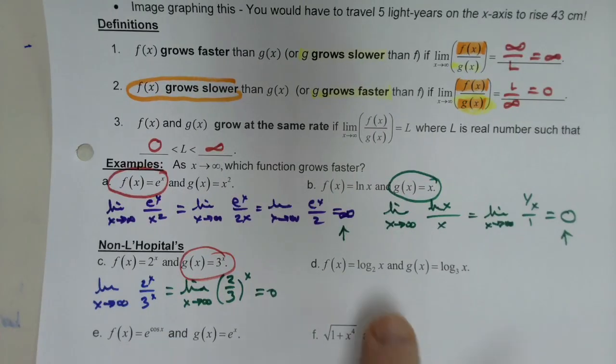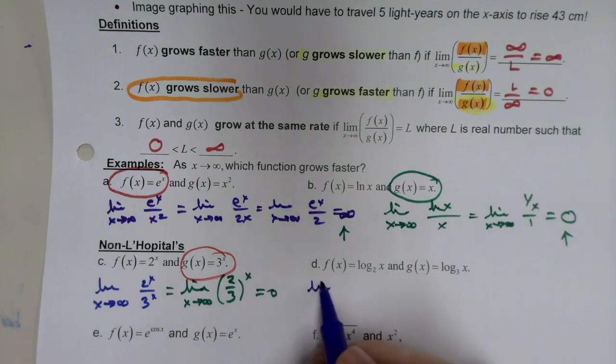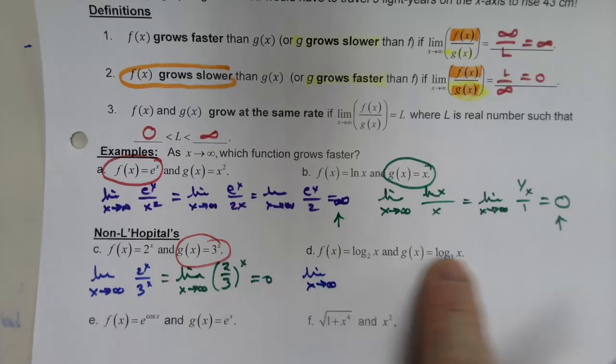In this case, we've got the log base 2 of x and the log base 3 of x. So let's evaluate the limit as x goes to infinity. And remember, with our calculus, these logs aren't so great as far as trying to take derivatives of them and evaluating them.